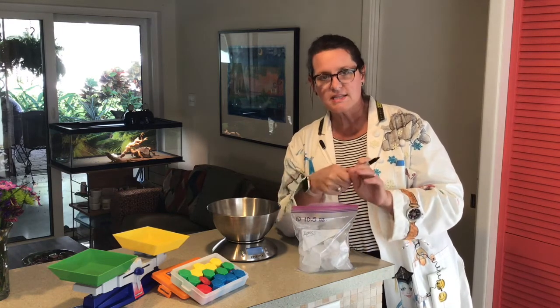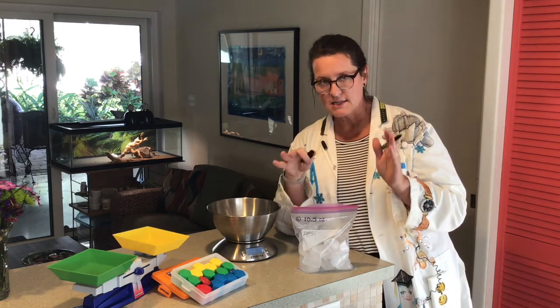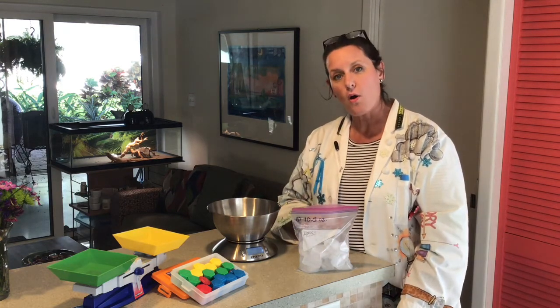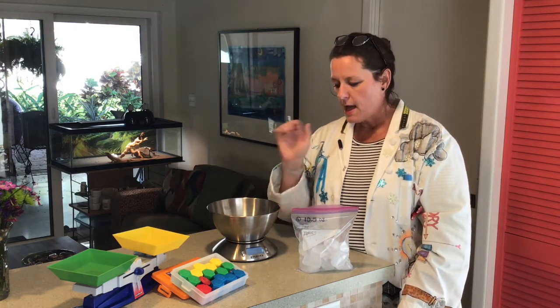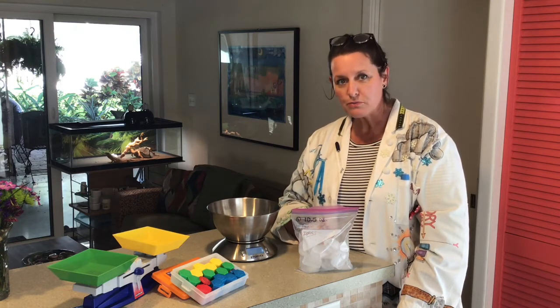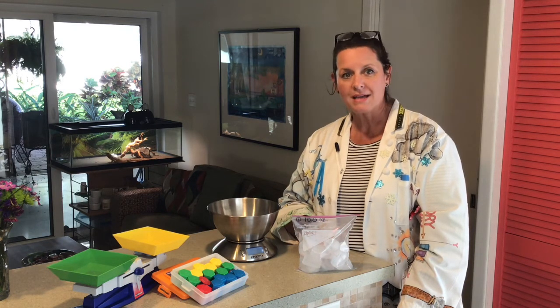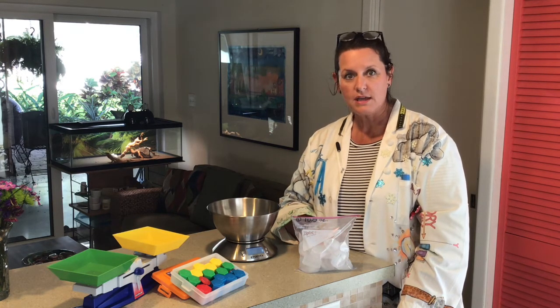So we're going to let this sit out, and we're going to let the ice, the solid state of water, melt until we have all water. Then we'll come back and measure it once more to determine how the mass of the solid is similar or different to the mass of the liquid. Until then, I'll see you soon.